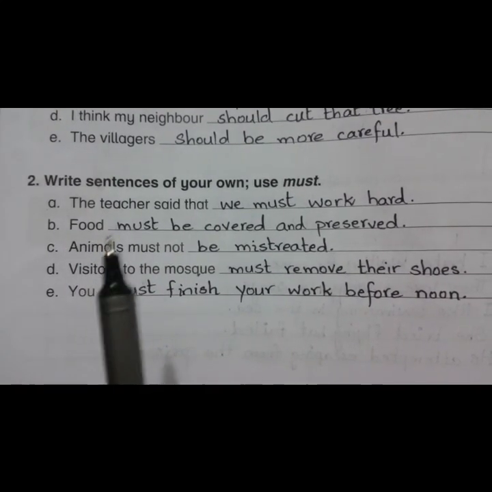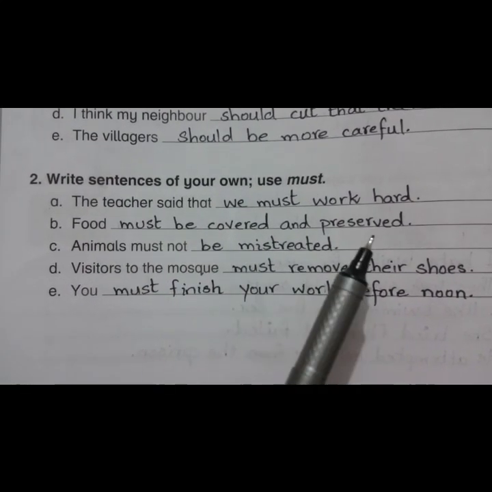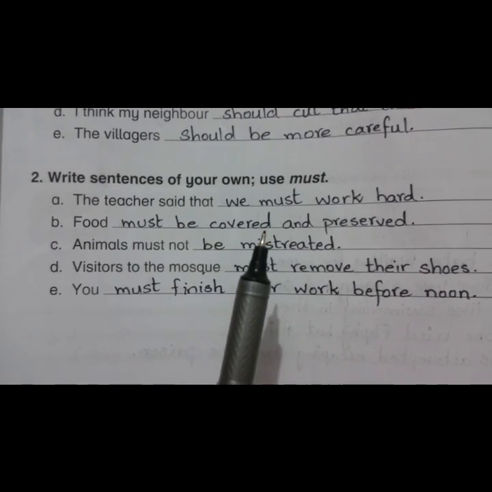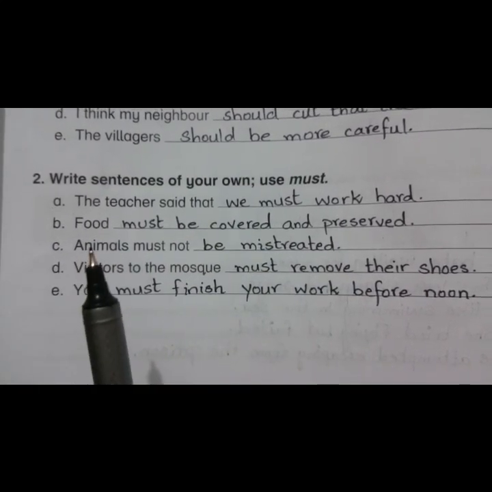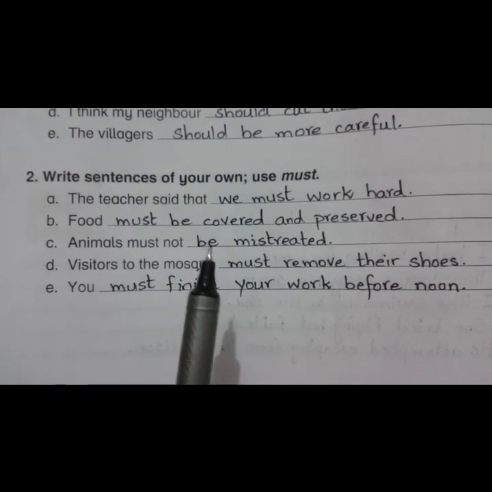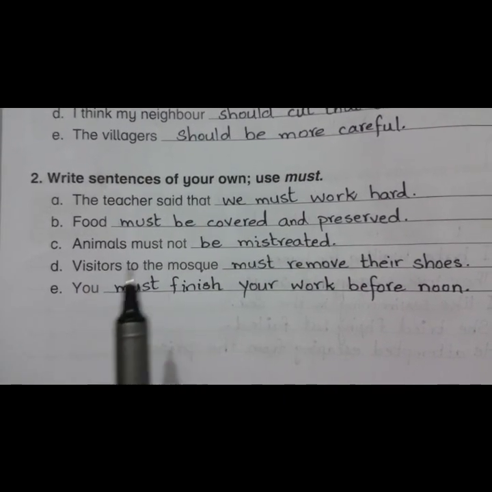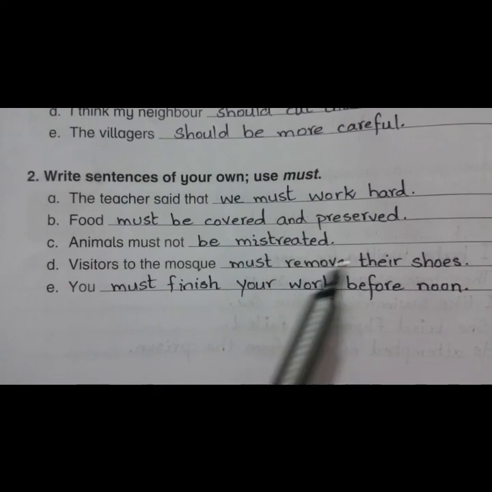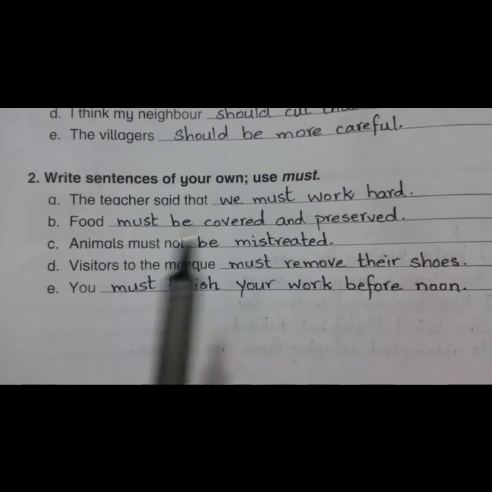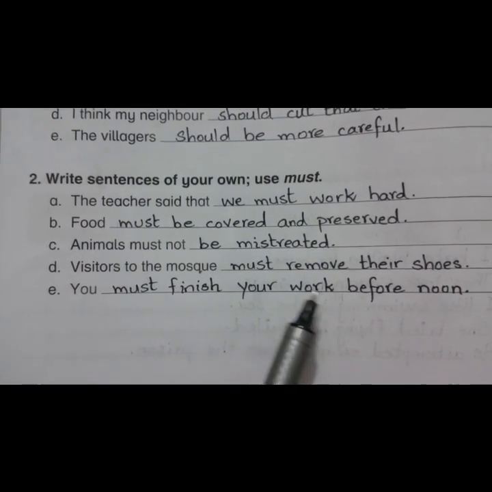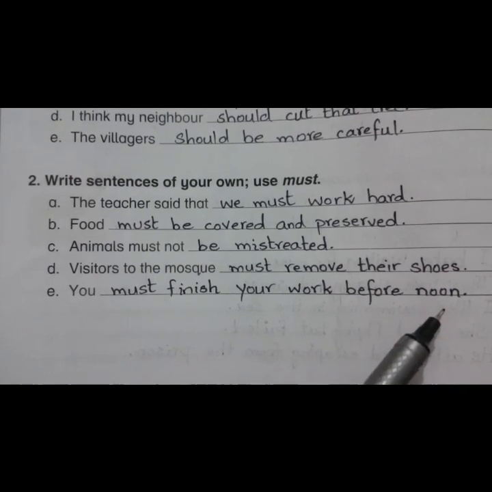Next one, food must be covered and preserved. Food must be covered and preserved. Third one, animals must not be mistreated, obviously. Next, visitors to the mosque must remove their shoes. And the last one, you must finish your work before noon.